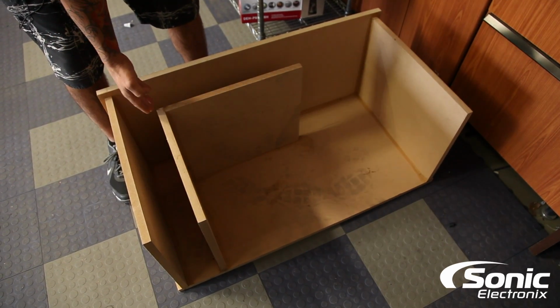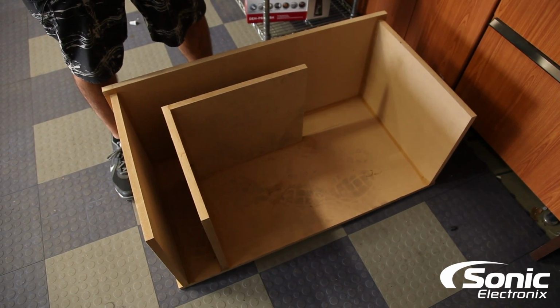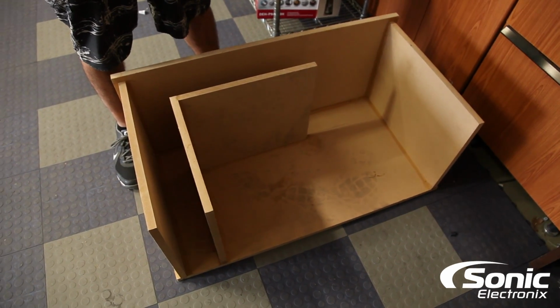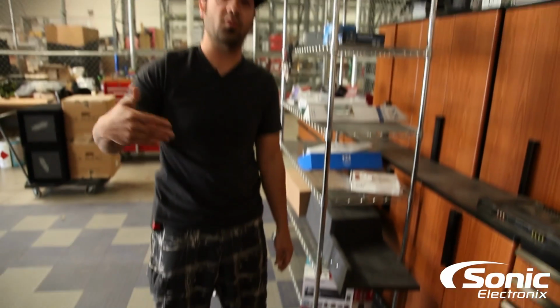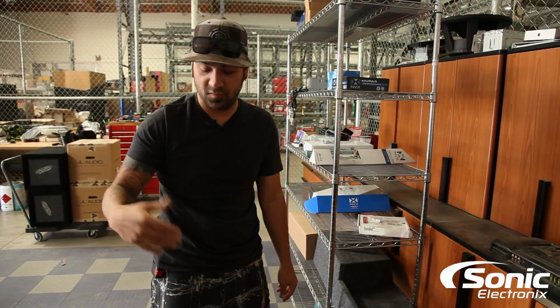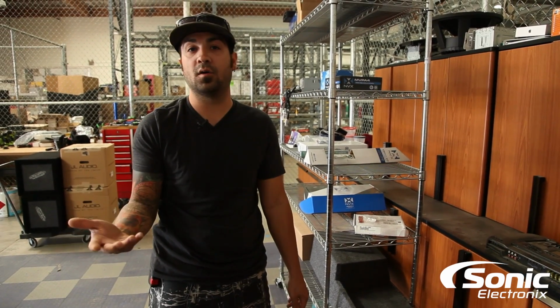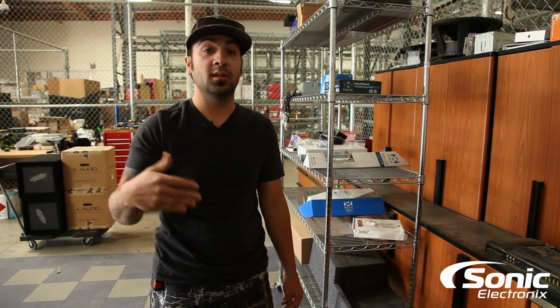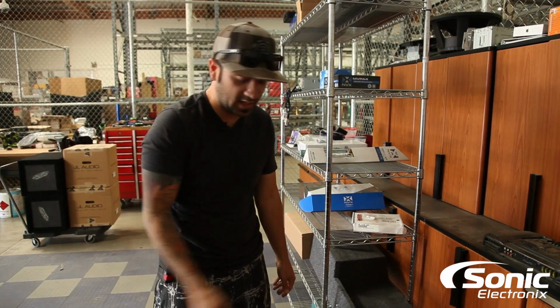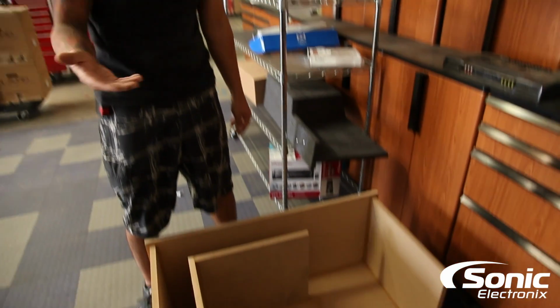Now you can see the port itself has to be a certain size and a certain length to, one, not have any port or vent noise. Vents can be round, they can be slotted, they can be square, they can be all different sizes, but it all applies the same way. So it has to be the appropriate size, and based off of that and length will determine your tuning frequency.